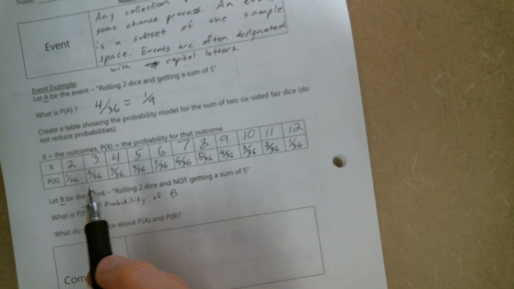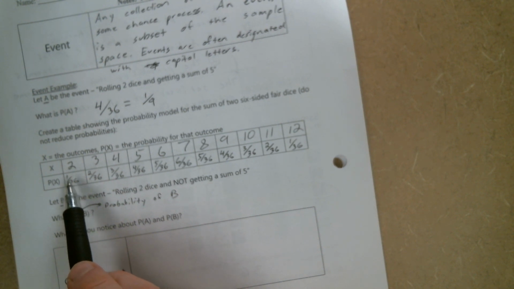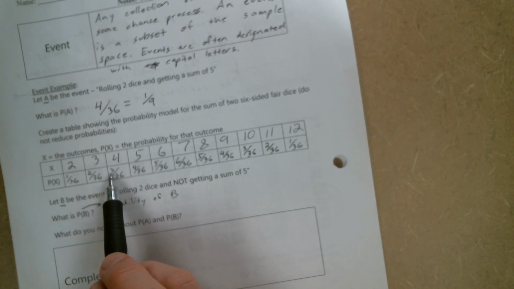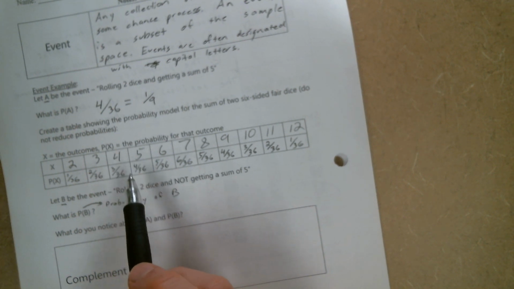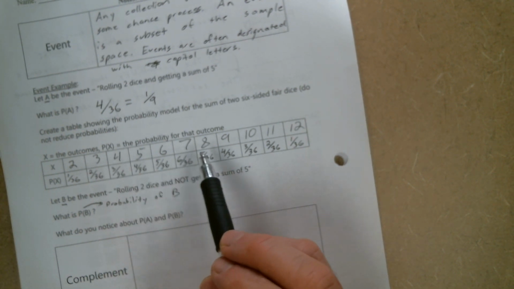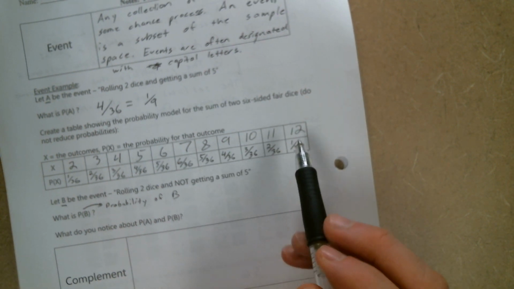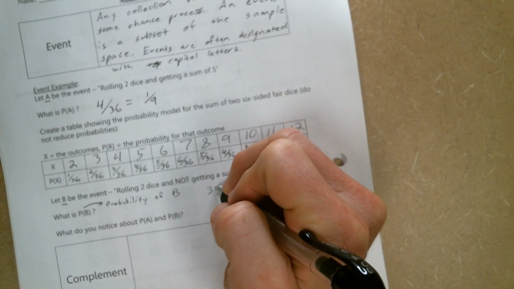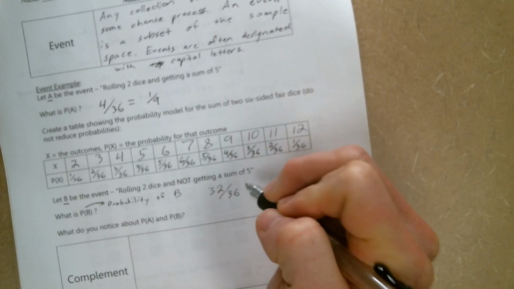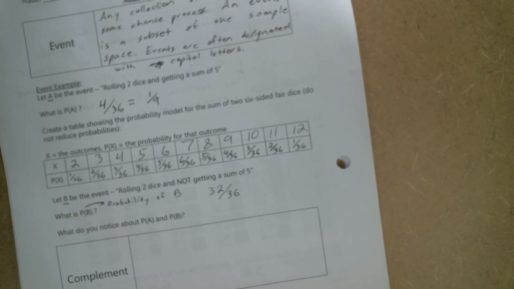Now, we could say to ourselves, all right, well, what's the probability of not getting a sum? Well, we could take this and say 1 plus 2 is 3, 6, skip this one because that's the one that we're trying to avoid, 11, 17, 22, 26, 29, 31, 32. All right, so the probability is 32 out of 36. That's getting a sum other than 5. And hopefully you didn't actually need to add that up. Hopefully you could say to yourself, well, if there's a 4 out of 36 chance of getting a 5, that means there's a 32 out of 36 chance of not getting a 5.